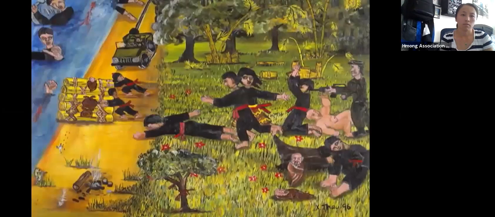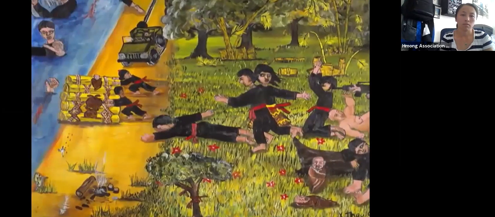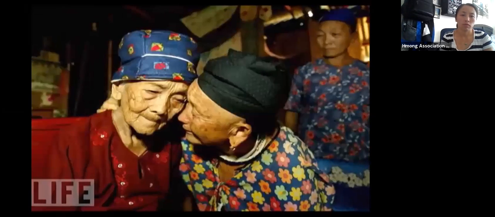They traveled under the cover of darkness, bringing only with them the clothes on their backs. The Hmong lucky enough to make it to Thailand were put into refugee camps until resettlement to third countries.